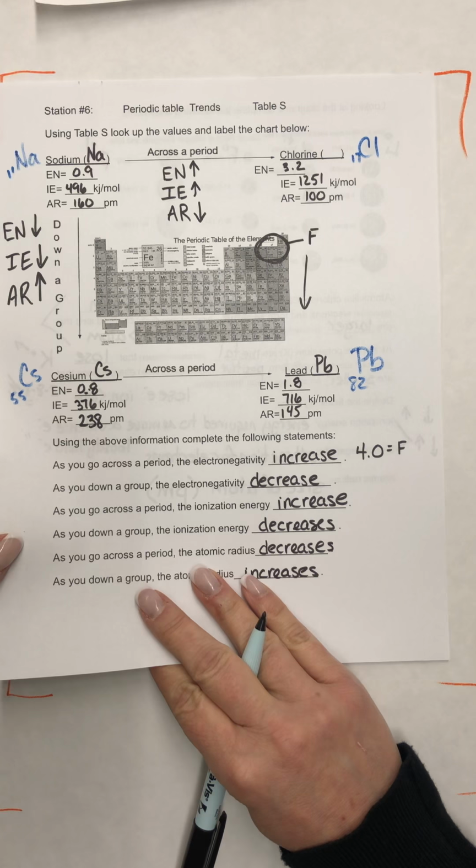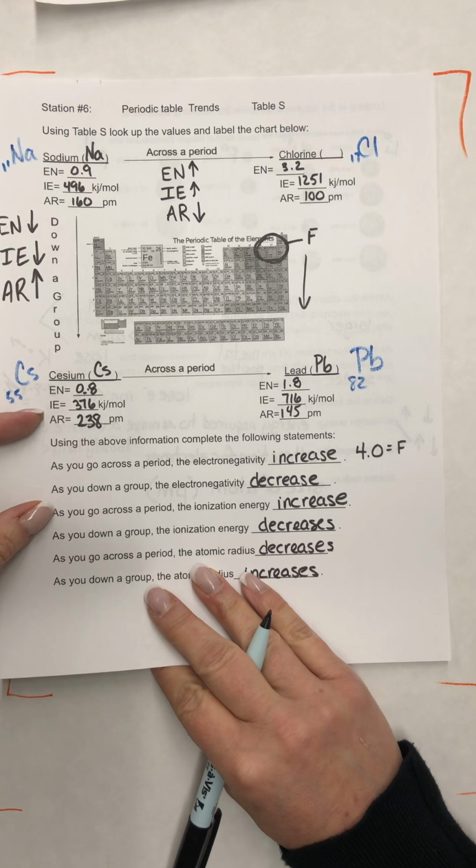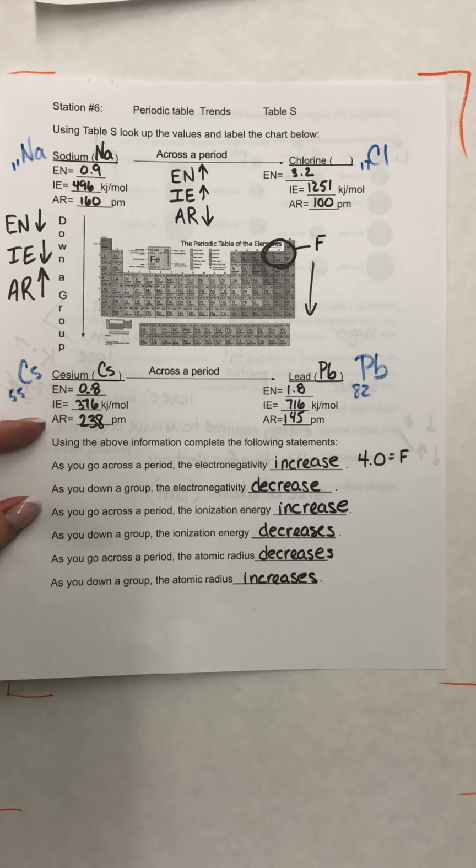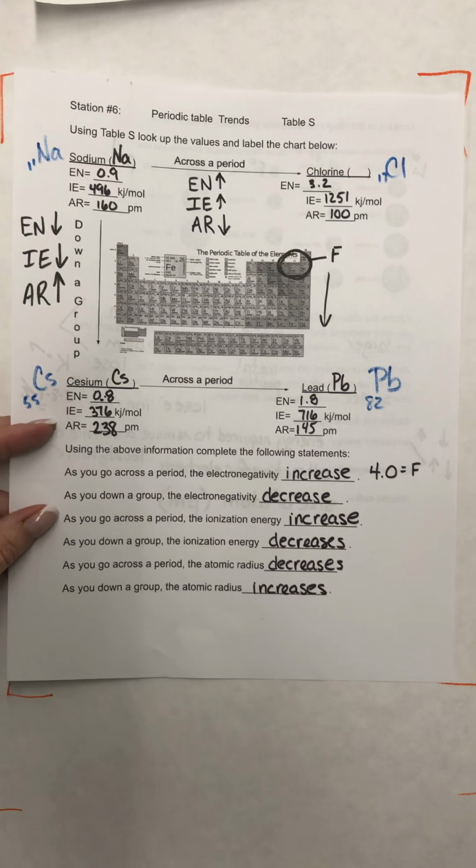So this is a little brief review of the periodic table. That should be helpful in studying for your third quarter final. I hope this was helpful.